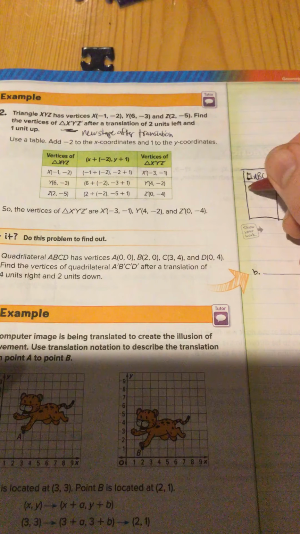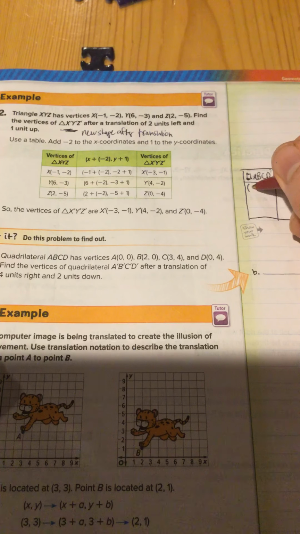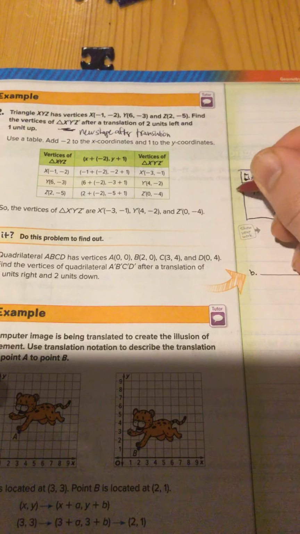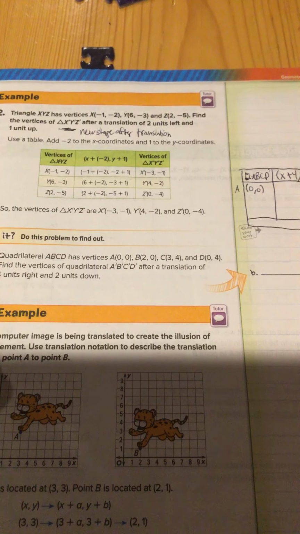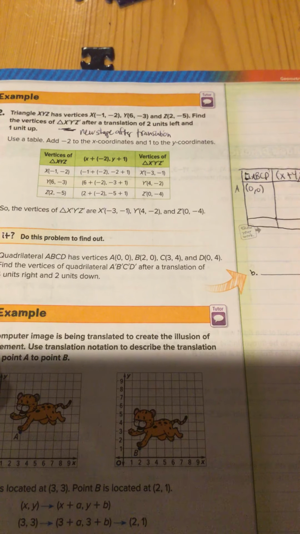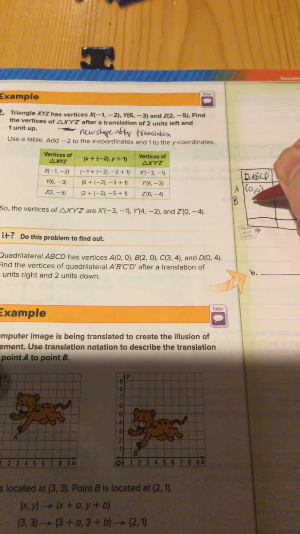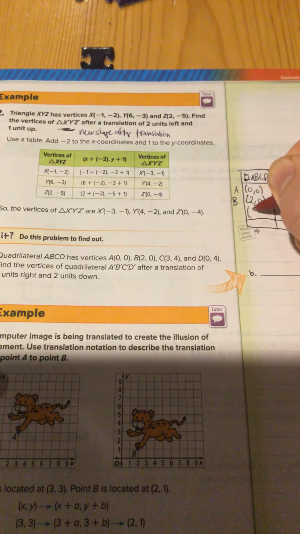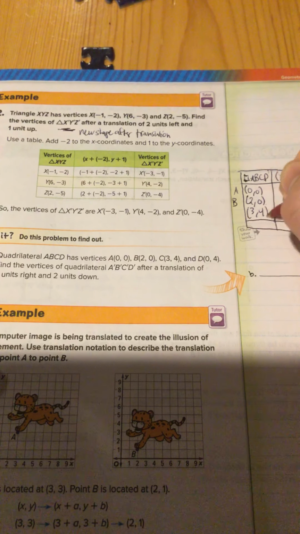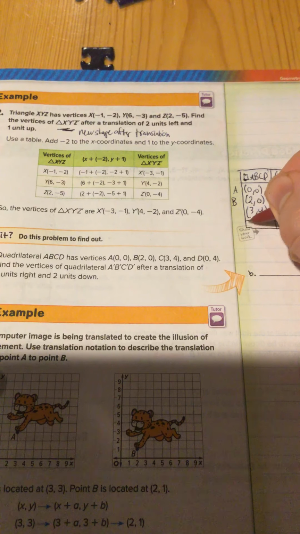So our vertices are A (0, 0). This is my A vertex. My B vertex is (2, 0). My C vertex is (3, 4). And as you can see, there's 4 for this one. It's not just a triangle.